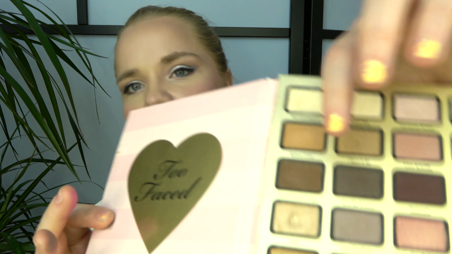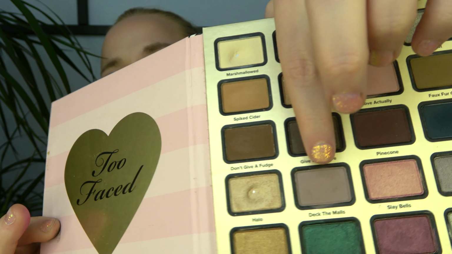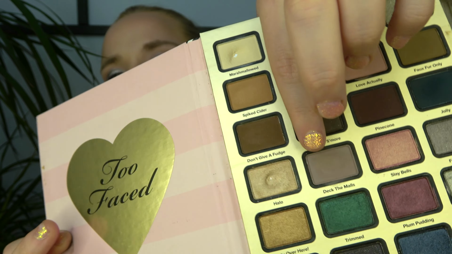Yeah, let's go for the darker one. It will be nice to have a pan in that one. So let's go with this one and not this one. So let's go with Deck the Malls, which was, again, this very dusty, kind of grungy purple.